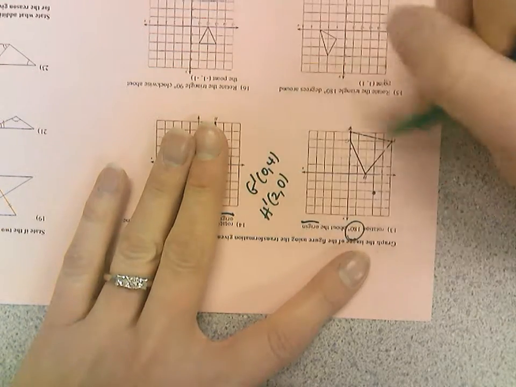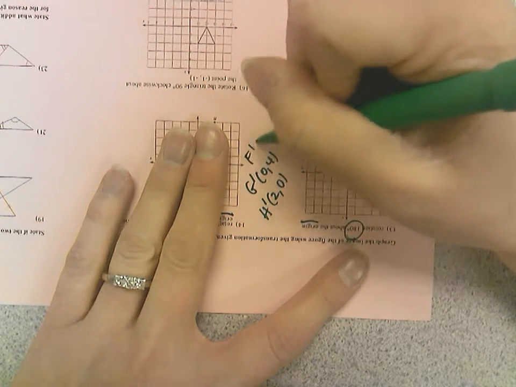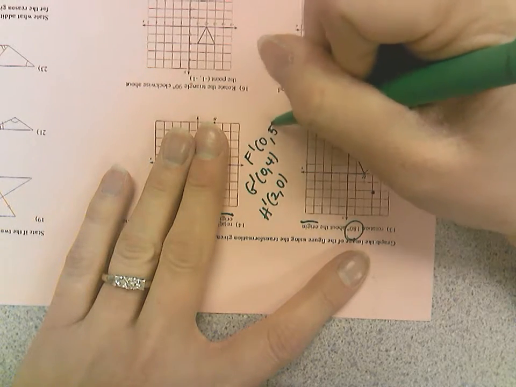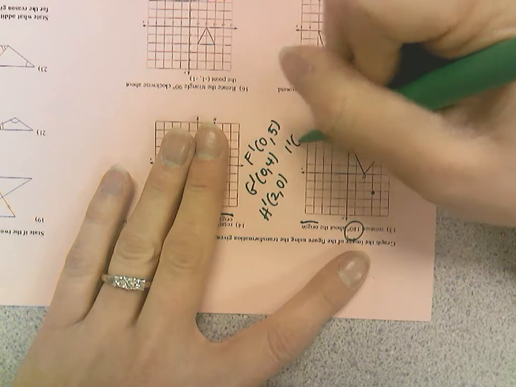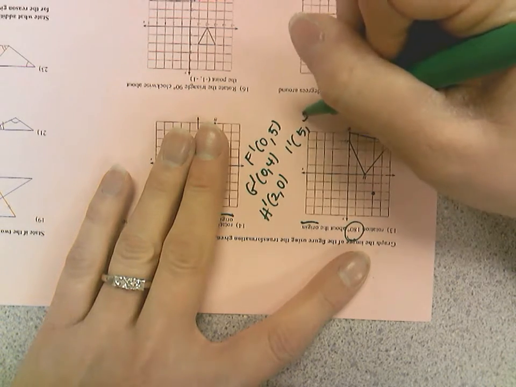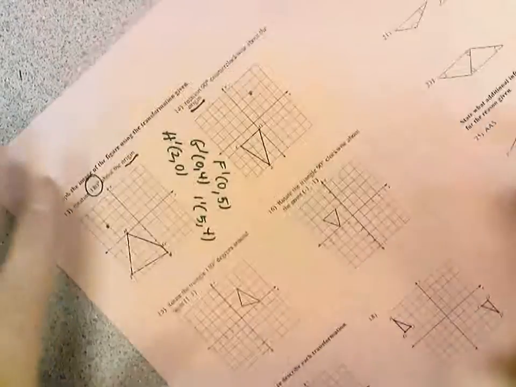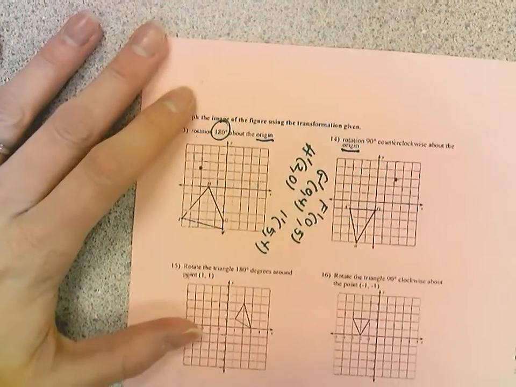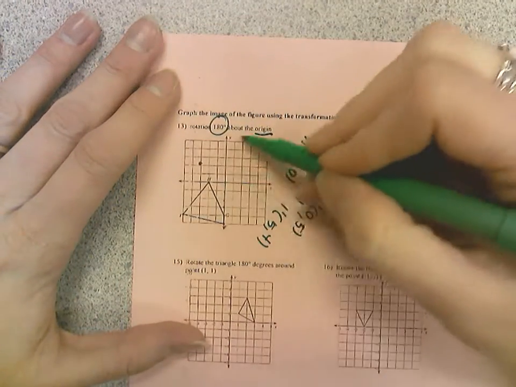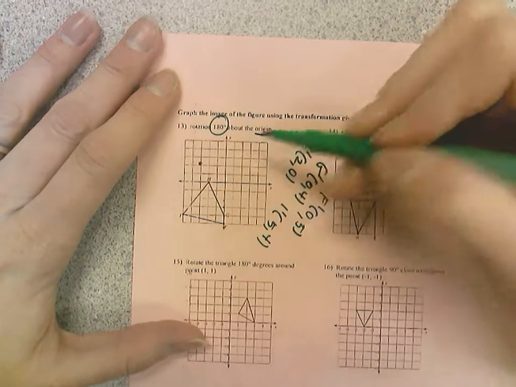So you're just writing them down as if it was right side up. F prime is at 0, 5. And then I prime is at 5, 4. Okay, so I just counted my boxes. I turn my grid back around, and now I'm going to put this shape up in the top right where we just saw it.